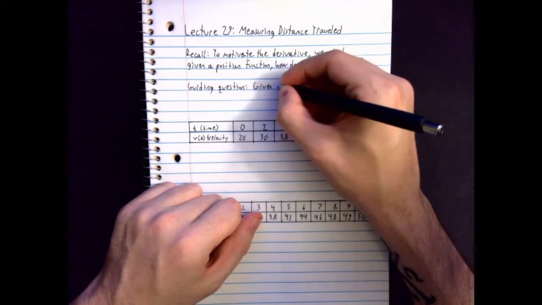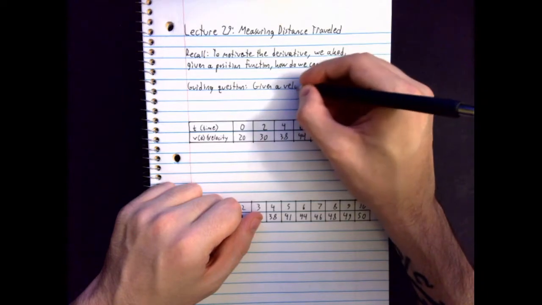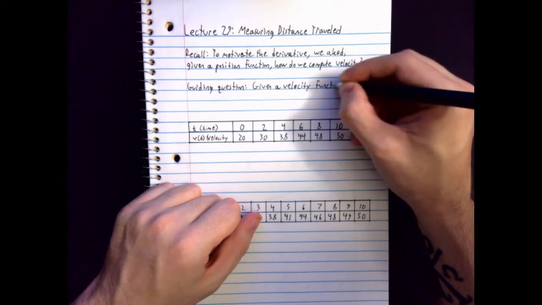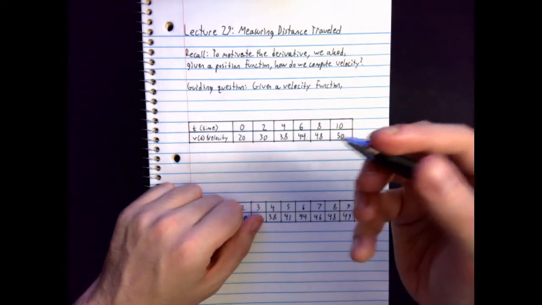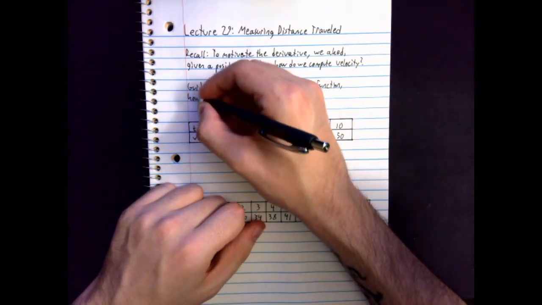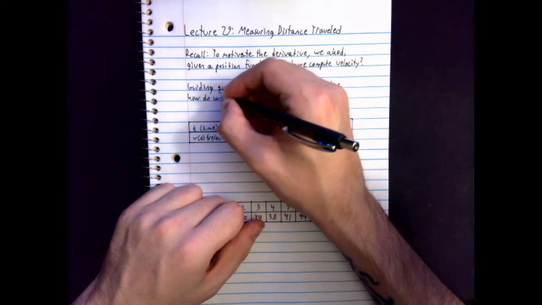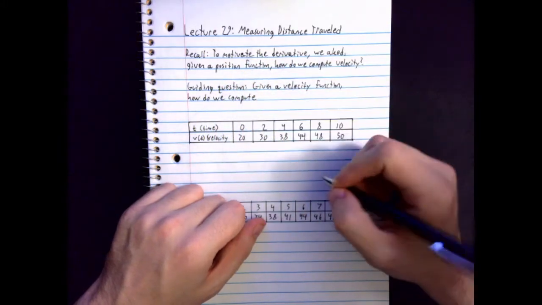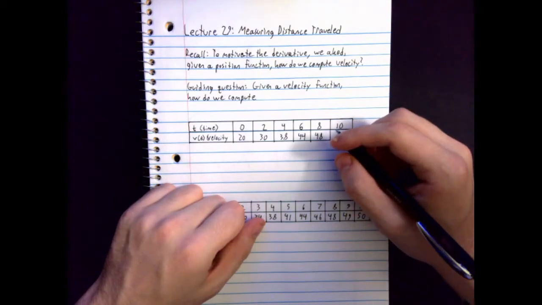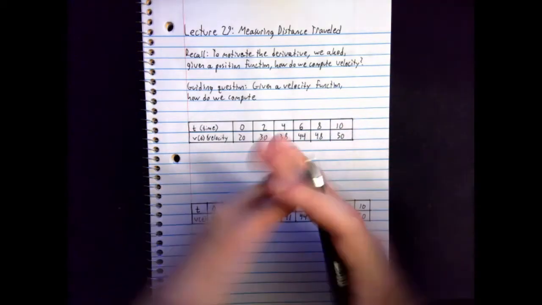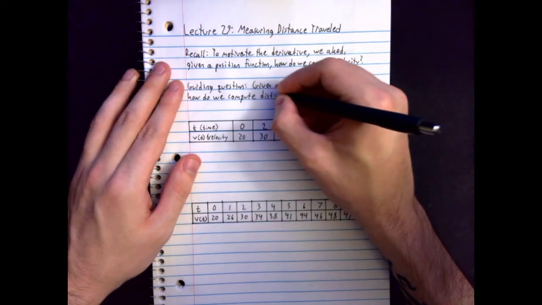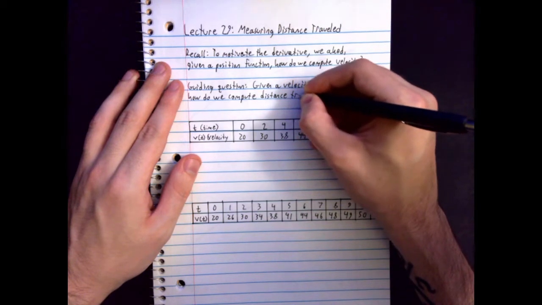Given a velocity function, how do we compute what we want to compute, the distance traveled, so the total amount of distance that I cover over some time interval?